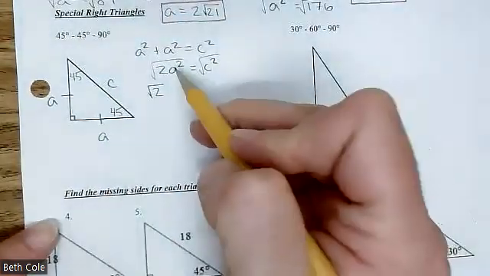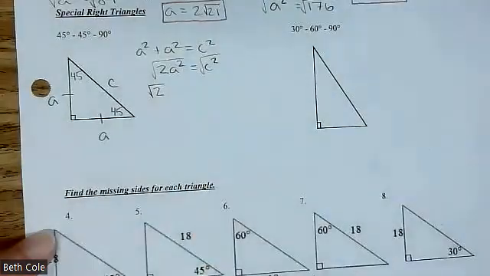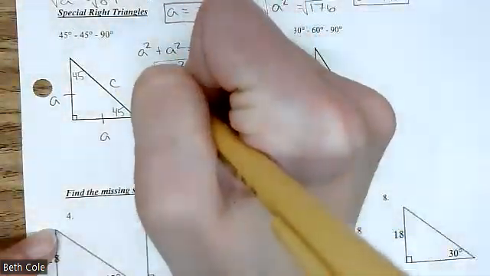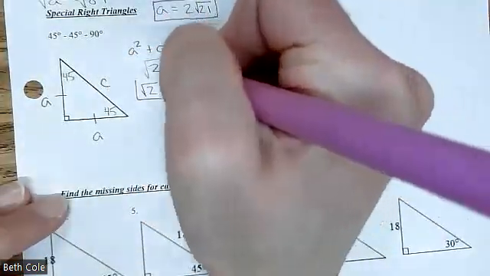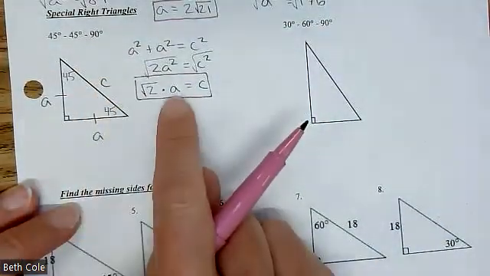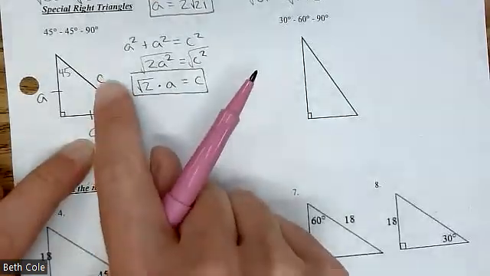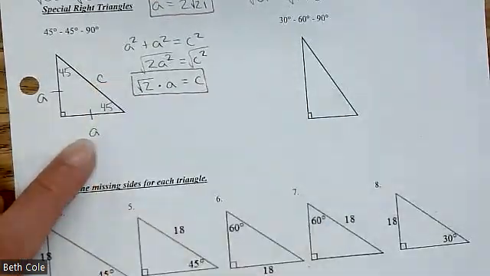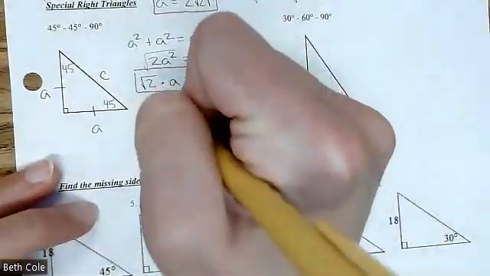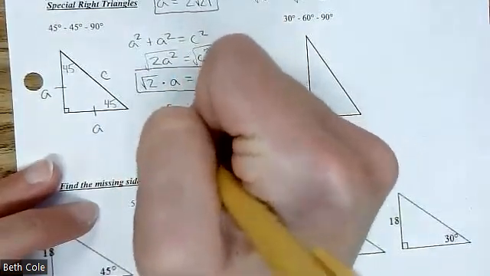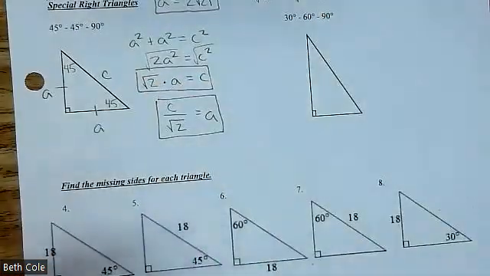Okay. So the square root of 2 is just square root of 2. There's really nothing we can do about that. But what happens with the square root and the squared here? They cancel or undo each other. So you have square root of 2 times a equals c. So that's your little formula to get from the smaller side to the bigger side. You would just multiply by square root of 2. To get from here to here, you multiply by square root of 2. To go the other way, you would divide by square root of 2. So if you take the bigger side c and divide by square root of 2, you're going to get the smaller side. So you either multiply or divide by square root of 2.